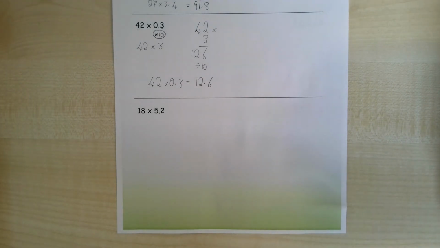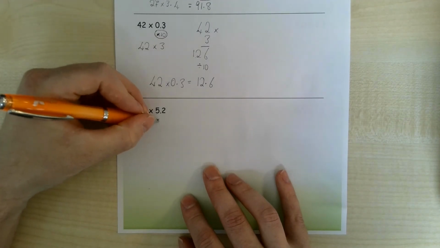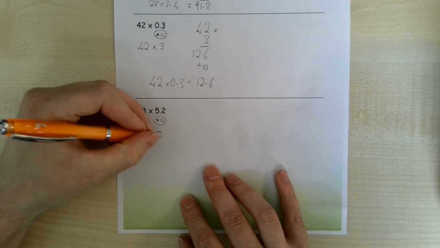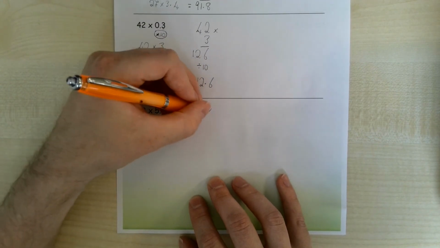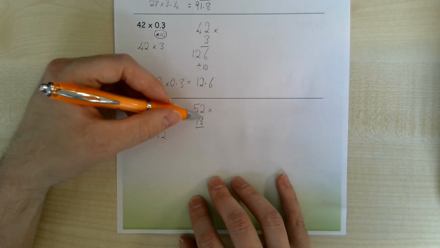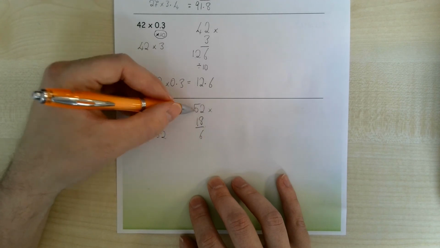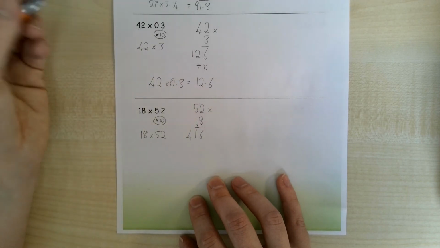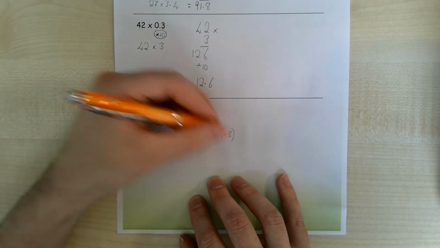Right guys, hopefully your first step, you would have changed this decimal into a whole number. So multiply by 10, and we're going to do 18 multiplied by 52 initially. So 52 at the top multiplied by 18. Always start here on the right hand side. So 8 times 2 is 16, carry the 1. 8 times 5 is 40, add on the 1 is 41. So what I did was 52 multiplied by 8 initially.